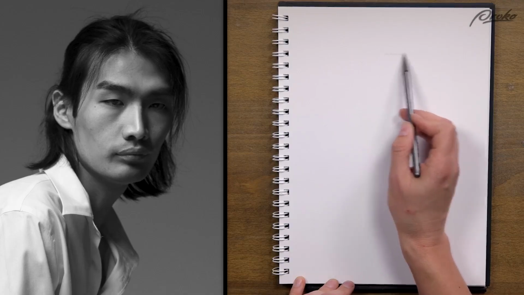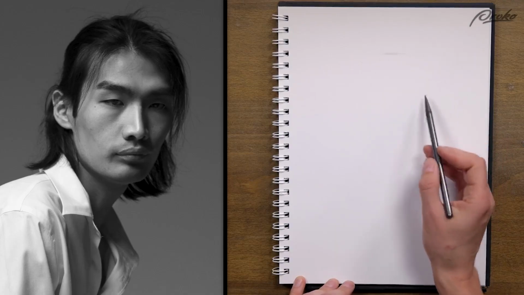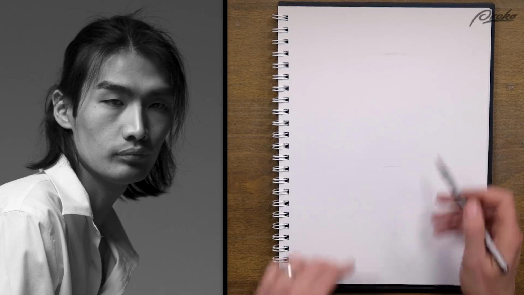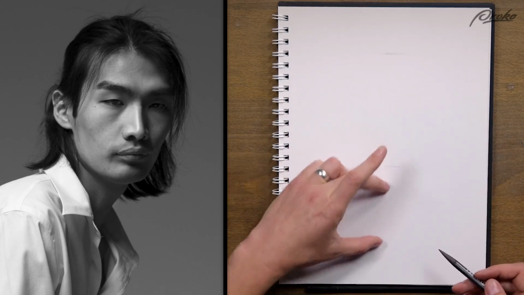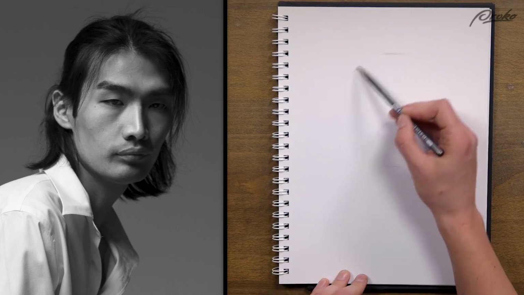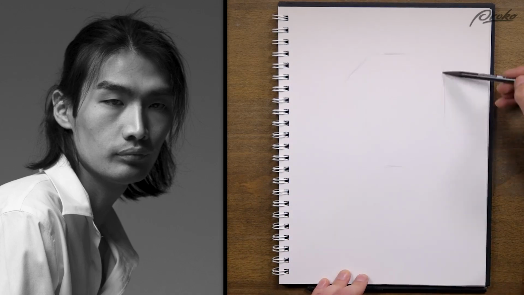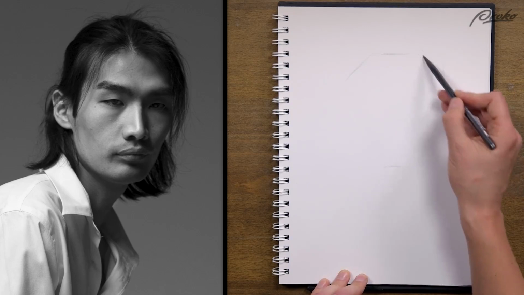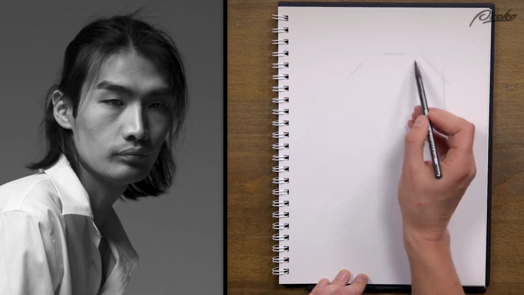So the first thing I like to do is just mark off the size of the face. It's going to be in here because I want to make sure I have enough room for the neck and the collar. And as I put these shapes down, I want to be thinking of very straight lines. I'm thinking of angles.